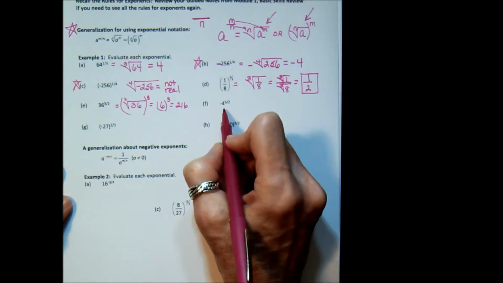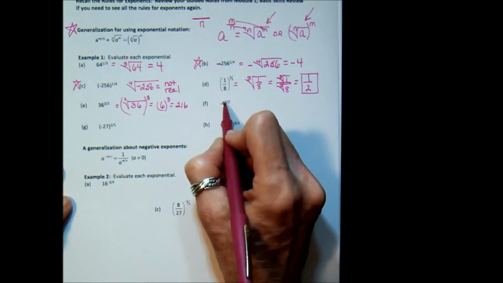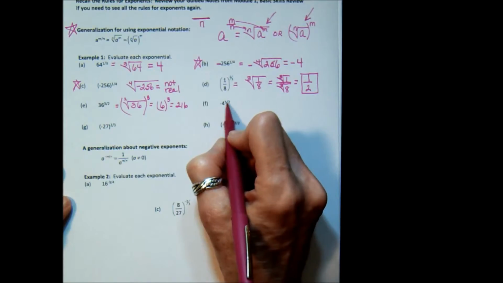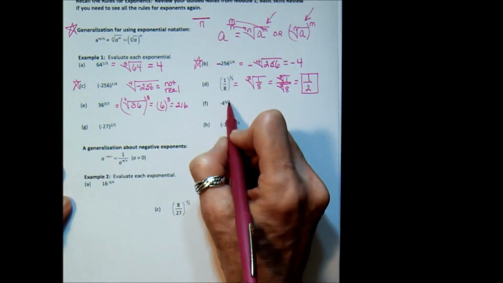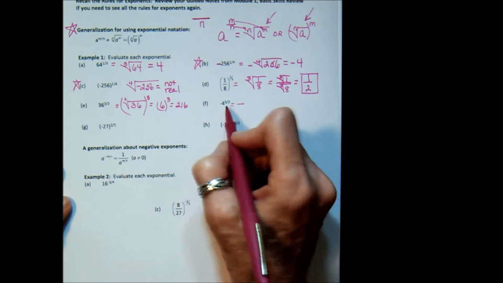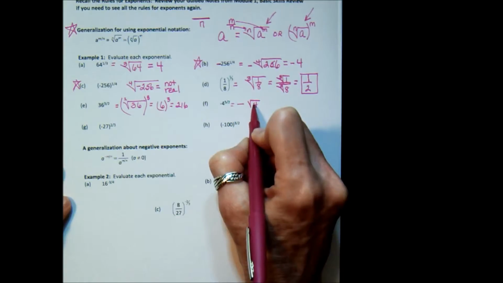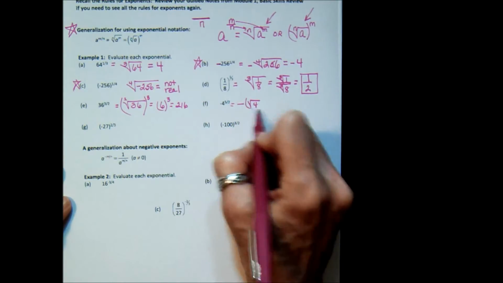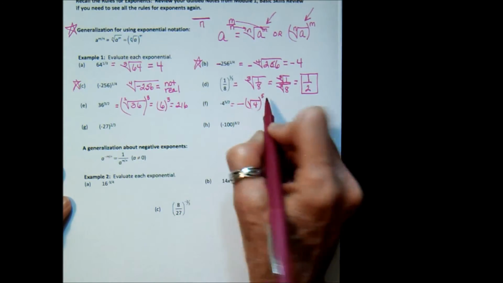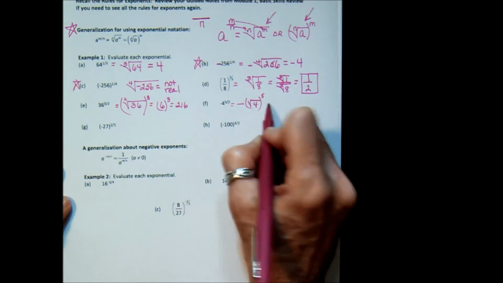Here, be very careful with this one. It's minus 4 to the 5/2, not negative 4 to the 5/2, but the negative of 4 to the 5/2. So I want the negative of the square root of 4. Now be careful where your parentheses go. That's going to be raised to the 5th power, but this negative is still outside. So as you can see, these can be tricky.